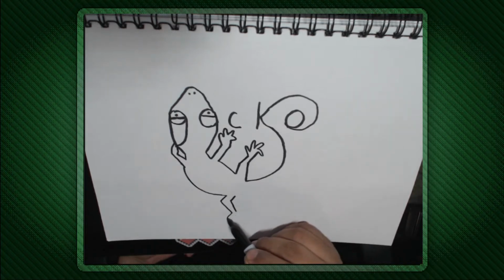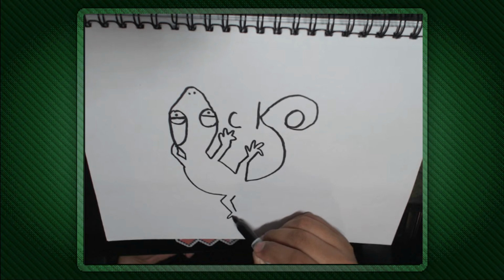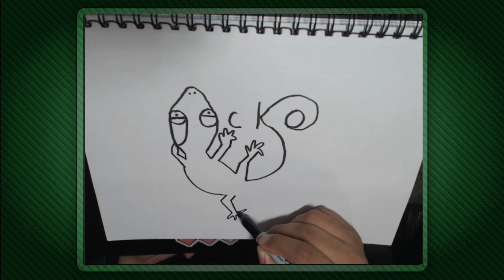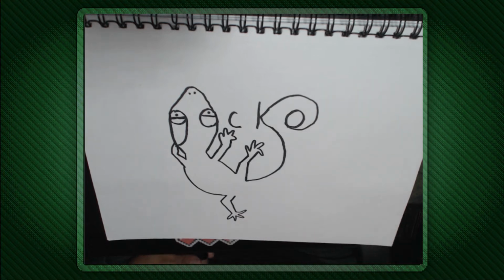So there's 4 toes, I believe, on the gecko. There we go. So that's what we have so far.